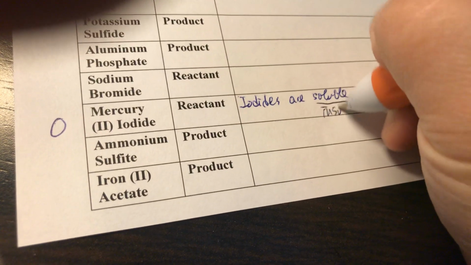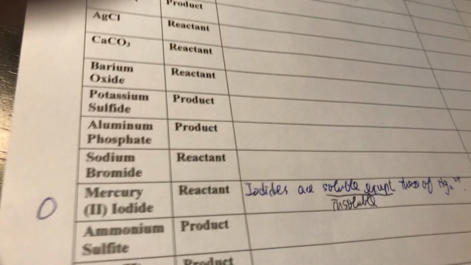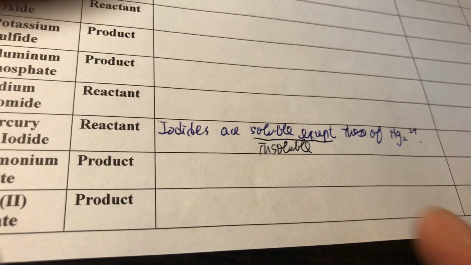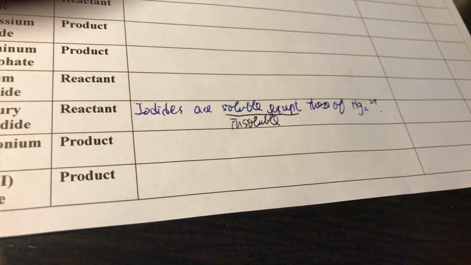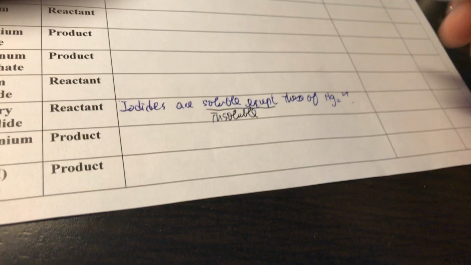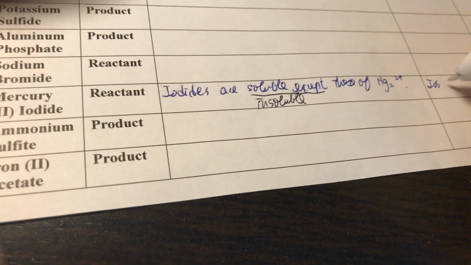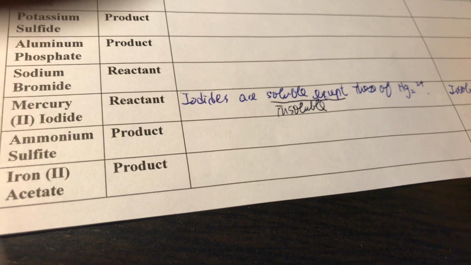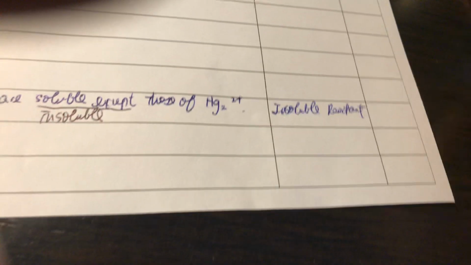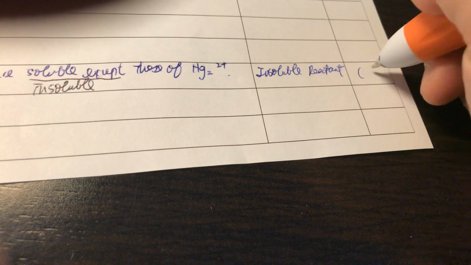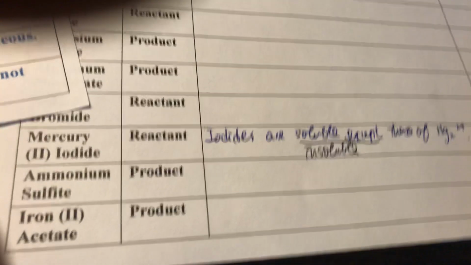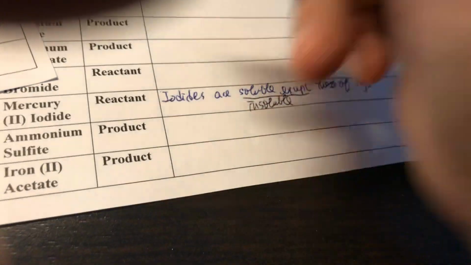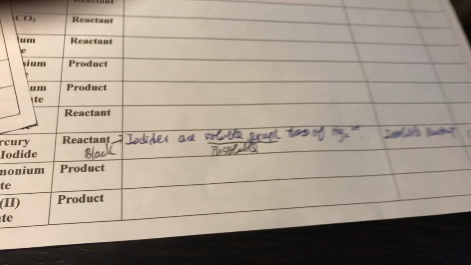So I put insoluble. Okay, so this will be insoluble reactant. So insoluble reactant will be blue pen. So blue pen here. Insoluble reactant. So insoluble reactant, we will say solid. Okay, again, this part should be black pen. Okay, this should be black pen.